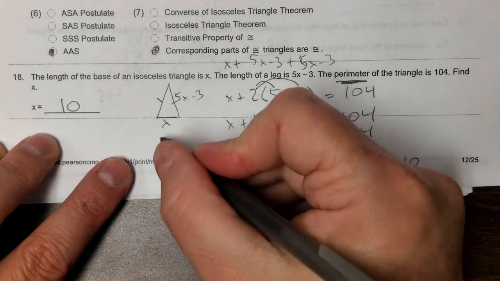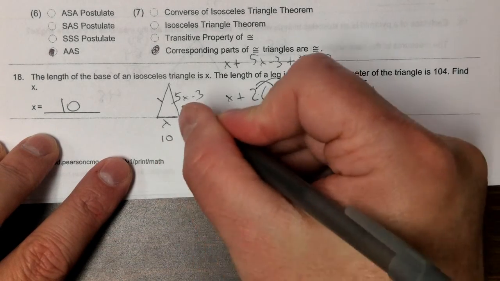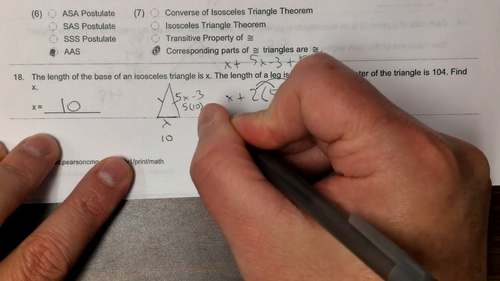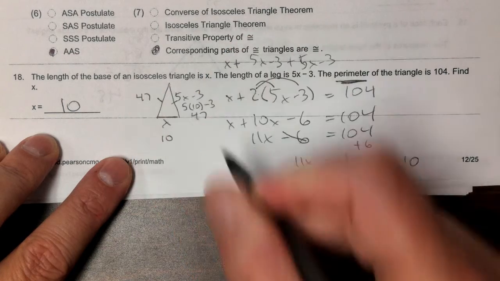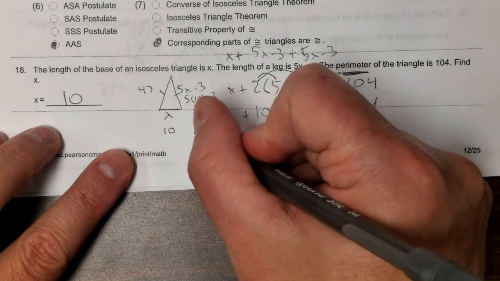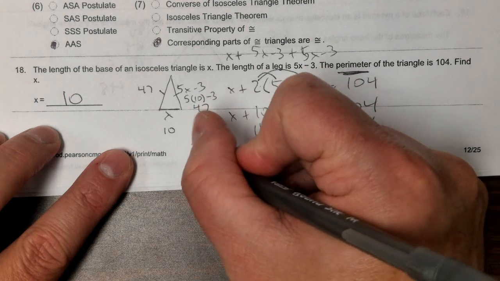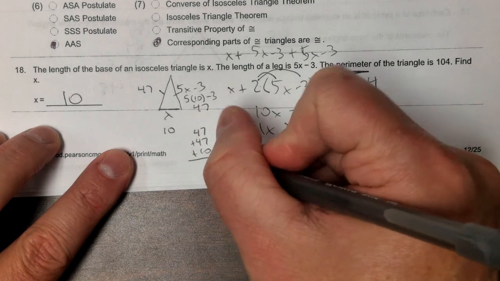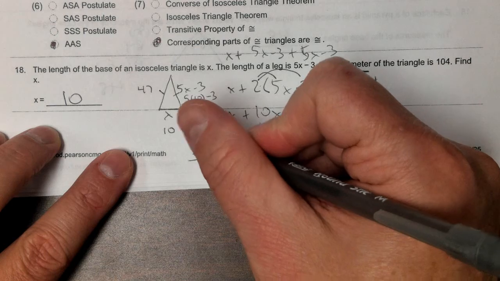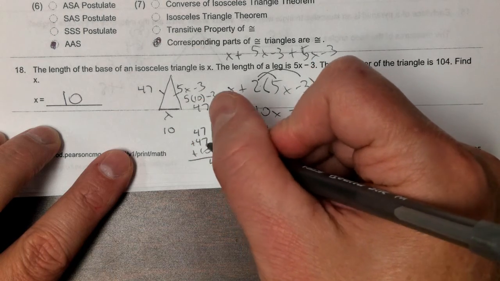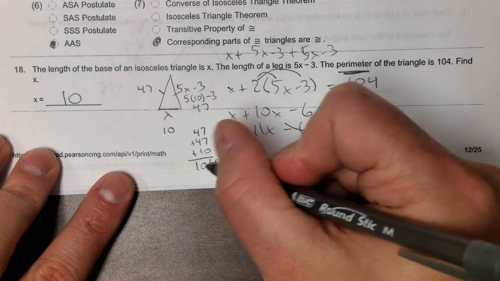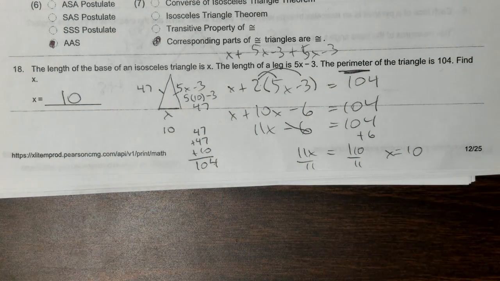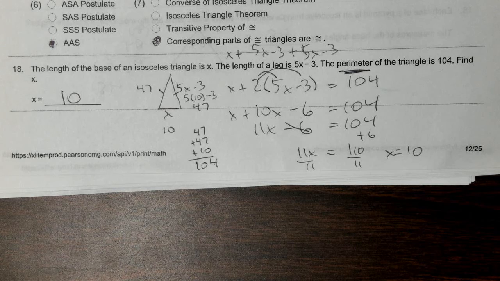And if you want to check it, this is 10. This would be 5 times 10, which is 50 minus 3, so you get 47. So then 47 would be there. 47 plus 47 plus 10 ends with a 4, and 4 and 4 is 8, and 2 more make 10. So 104, which is what you got here. So if you check your answer, it should all match up.